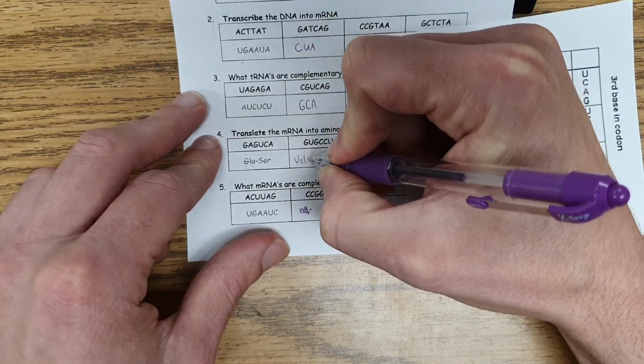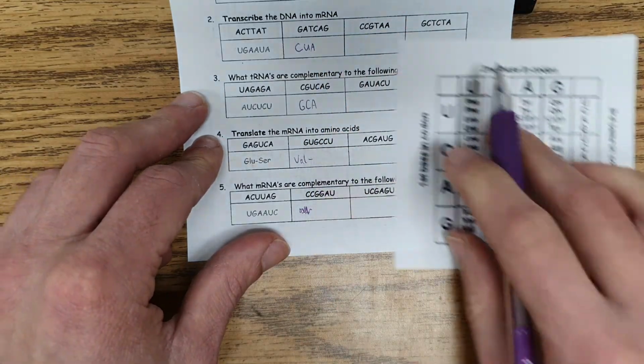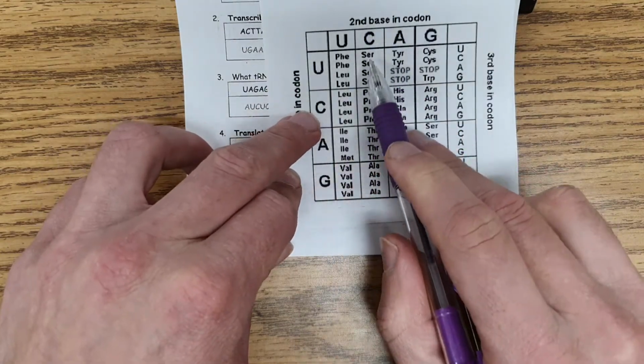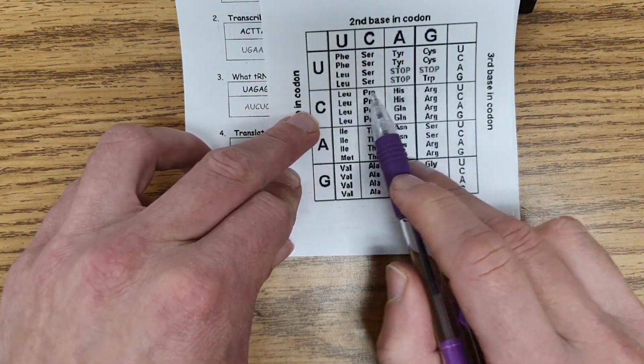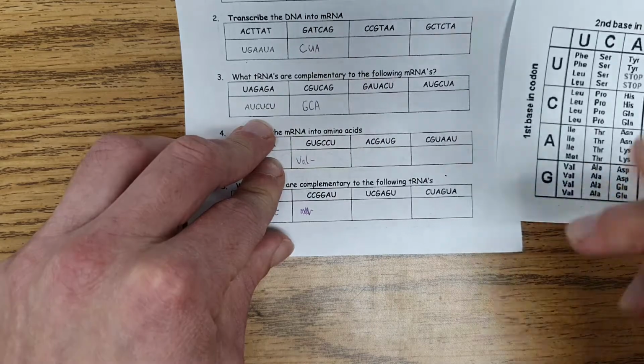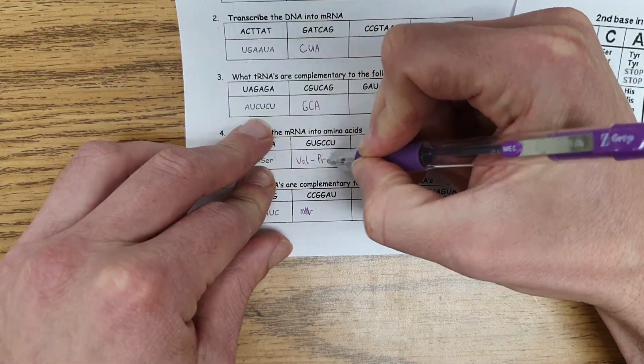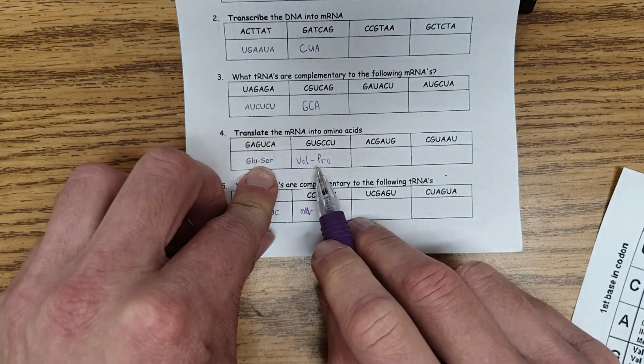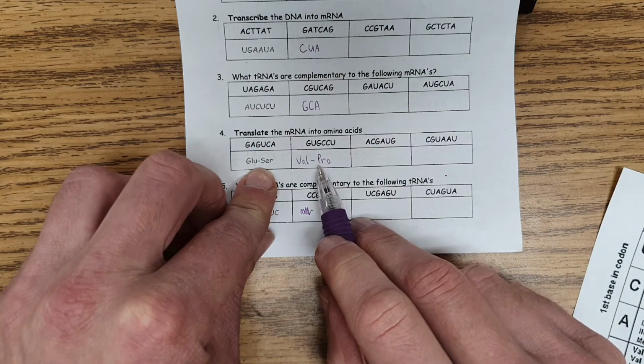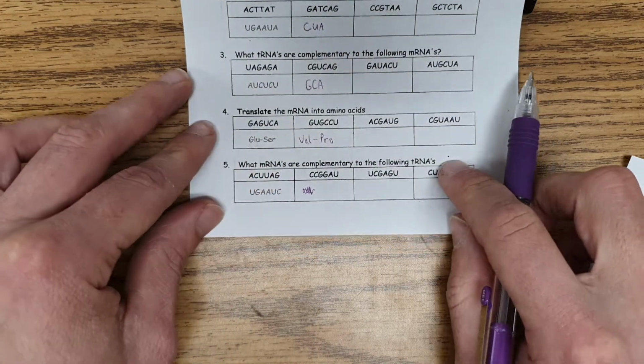VAL, and then you'll put a little dash in the next one, CCU, so look up C is the first one, C is the second one, so it's somewhere in here. U is the last one, you choose proline. It's not necessarily write out the entire name, but the abbreviation is fine, just like this. And you do the same thing for all the rest.